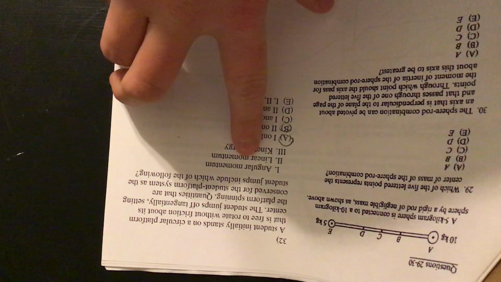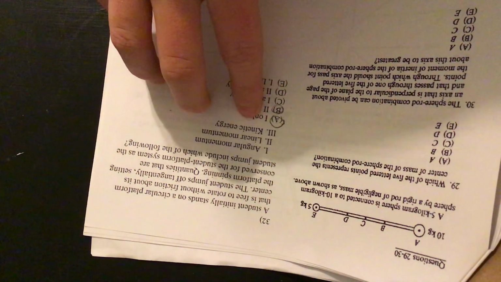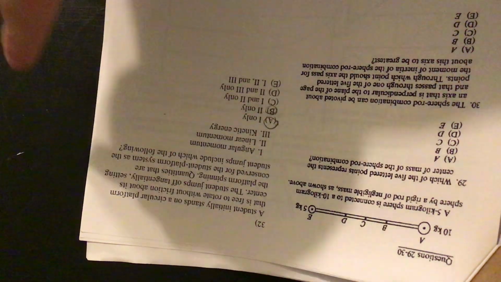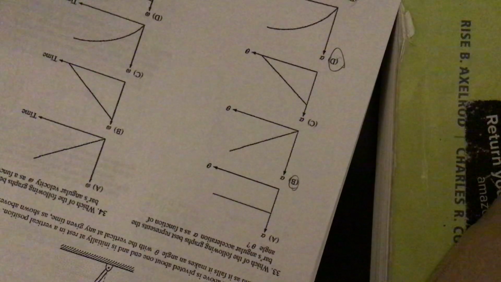Linear momentum, so the kid jumps off having momentum, but it sends the circular disc in the opposite direction, giving them both momentum. And then kinetic energy, same concept. He jumps that way, the platform goes this way, and they both have kinetic energy in opposite directions. So A, angular momentum is the only thing that's conserved within the platform he's on.